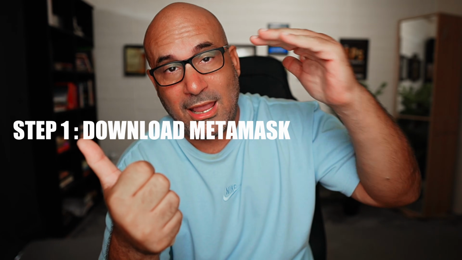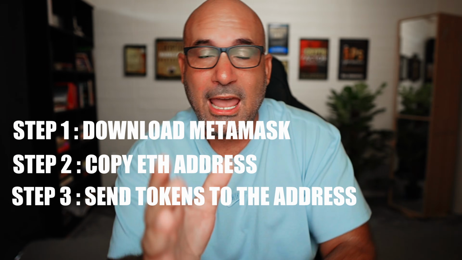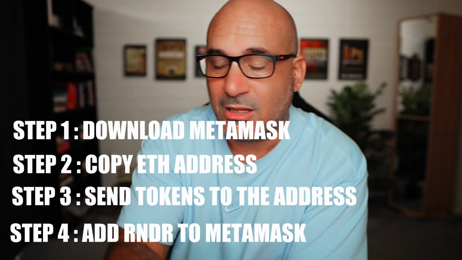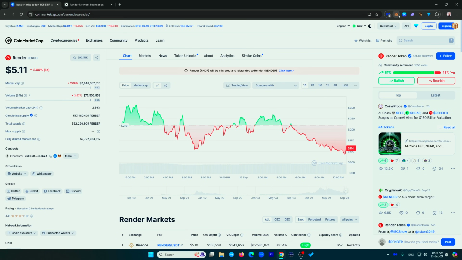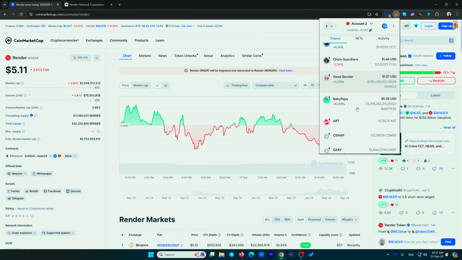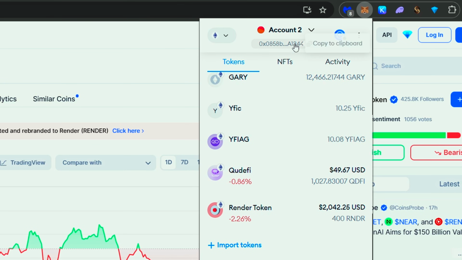Just download the MetaMask browser extension, copy your Ethereum address from the top, send your tokens over there, and then just add Render to MetaMask so you can see it. Let me show you how that looks. If you have MetaMask, you should have it up over here. As you can see, I'm just using an account here. If I scroll down, you'll see the Render token over here. You just copy this address and send your Render to this address.